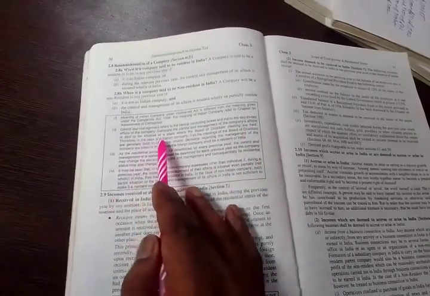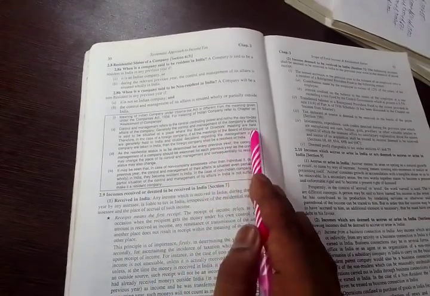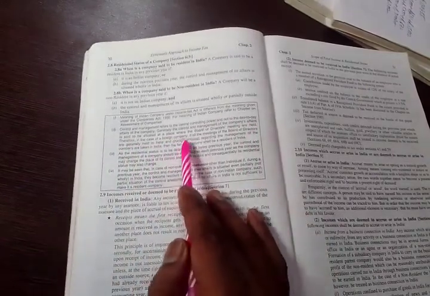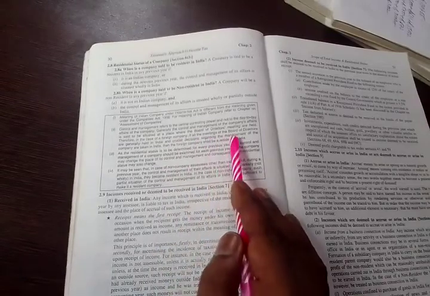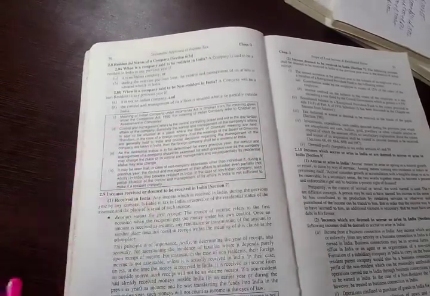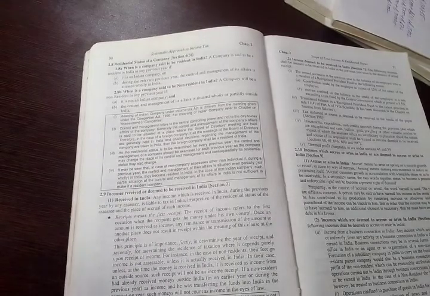Therefore, in the case of a foreign company, if all the meetings of the board of directors are generally held in India and crucial decisions regarding the management of the company are taken in India, then the foreign company shall be a resident of India.